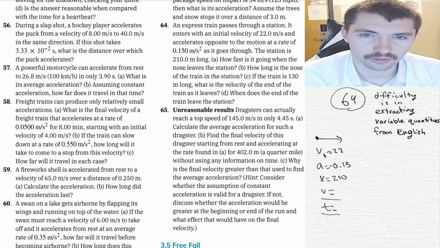End of the train, so it's going to be 340. That would be the end of the train. So they want to know B given that. Okay. When does the end? So then they want the T given V given X.